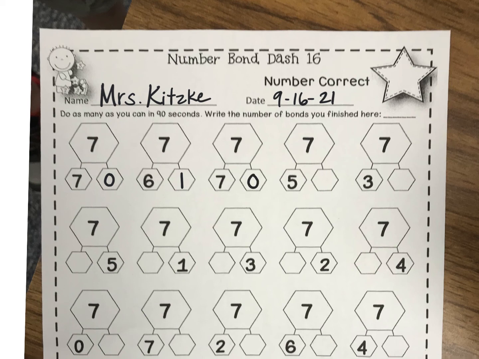All right, we're making the number 7. Emiliano, if one of my parts is 5, what's my other part going to be? 2. Very good, 2. Are you with me? I'm making the number 7. If one of my parts is 3, Kimmy, what's my other part going to be? Good, 4.